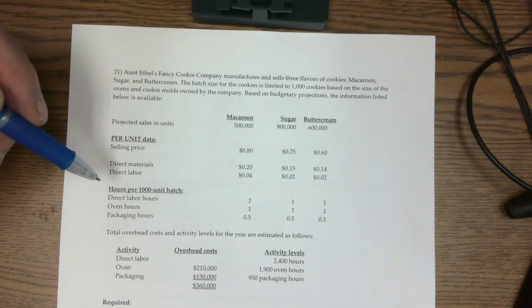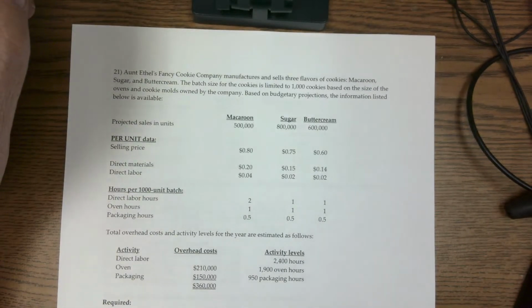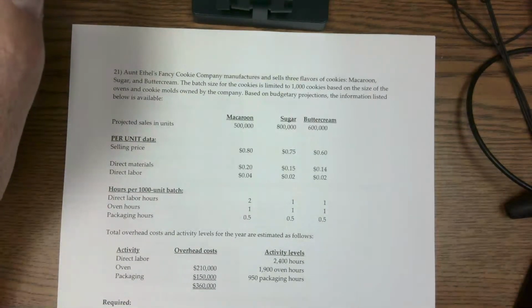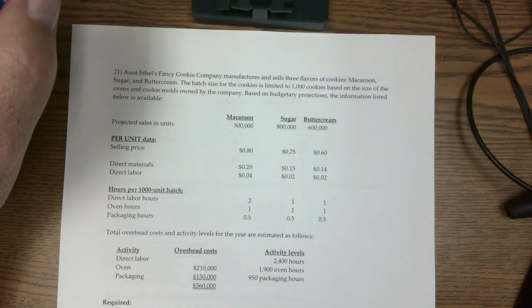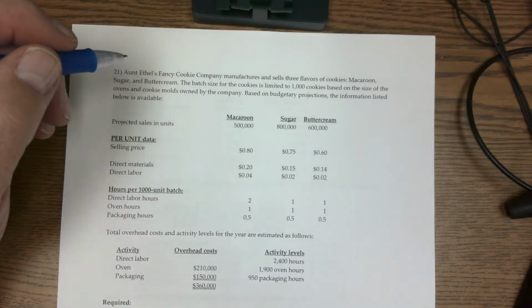Total overhead costs and activity levels for the year, 2,400 hours is the activity level. And they want us to determine the activity cost driver rate for packaging costs.